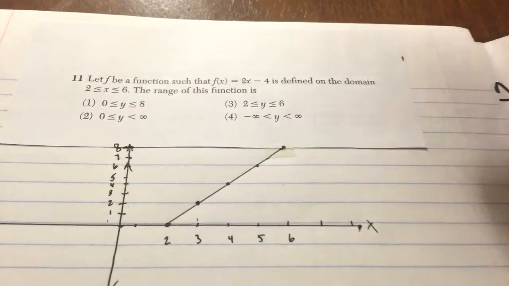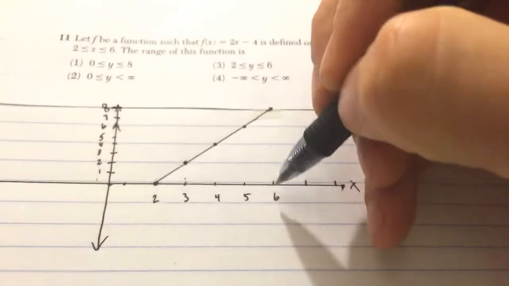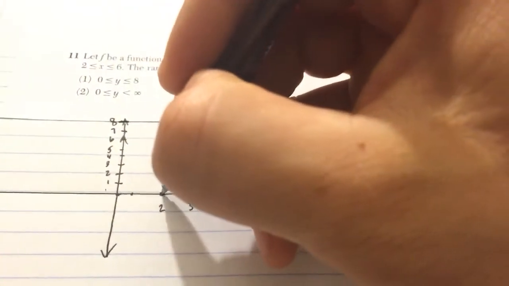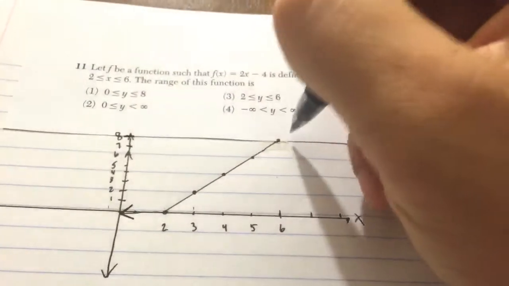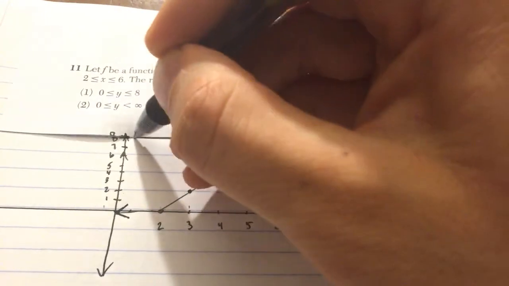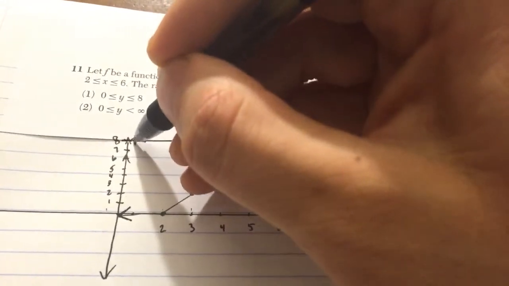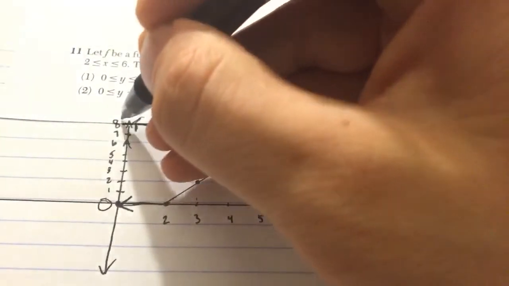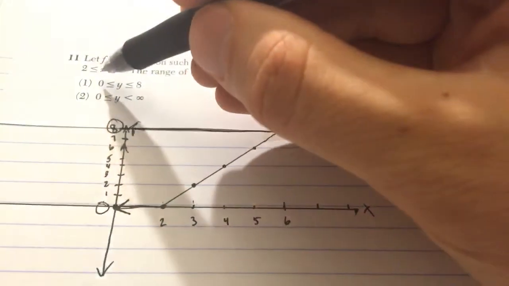Now they're asking you the range. The range of this function is what? Well, from 2 to 6 of your x values, what y values are being used? It looks like the lowest y value is 0 and the highest y value is 8. So the range is from 0 to 8, choice 1.